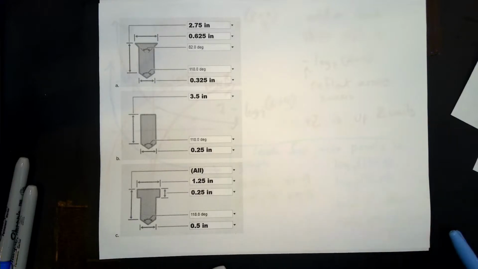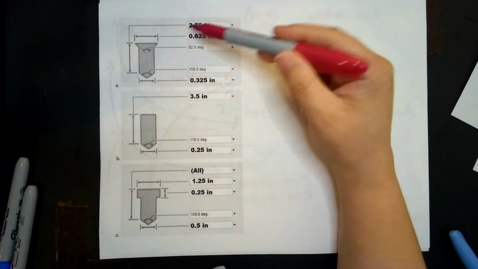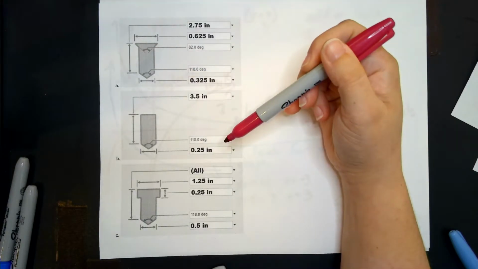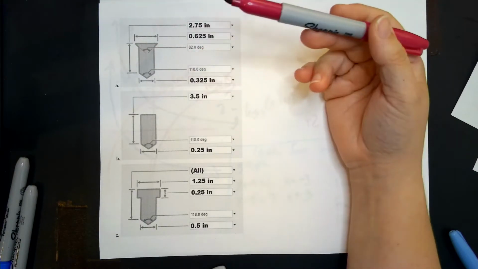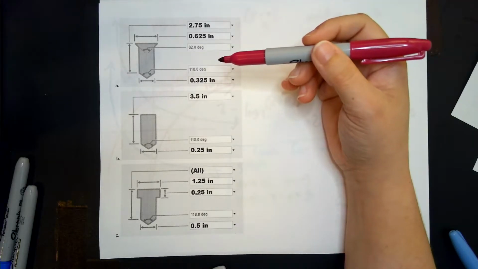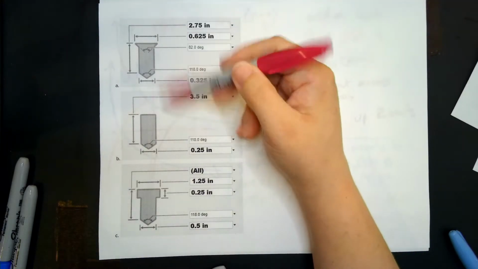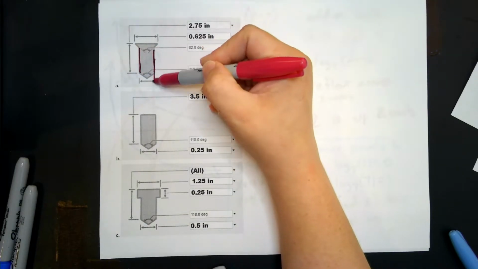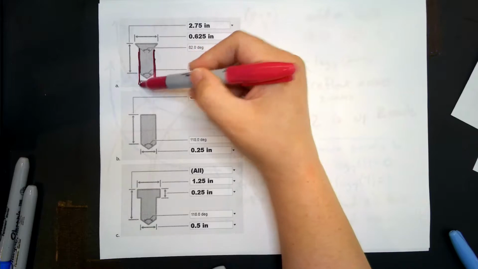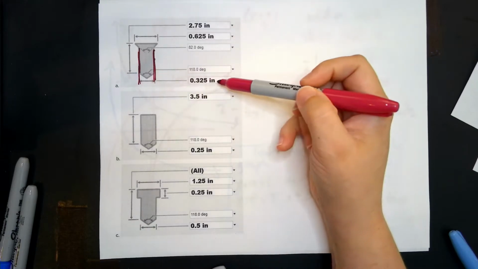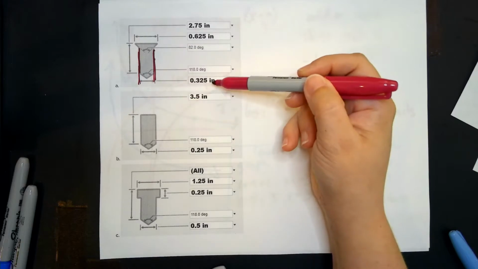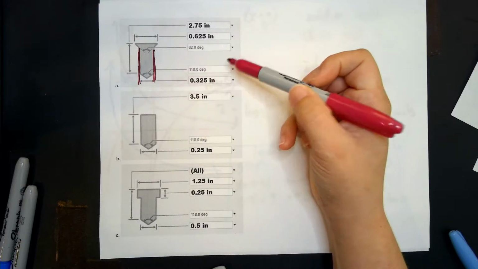And so here's an example. Let's say I've got this kind of hole right here. One of the first things you look for is really just the diameter of the hole the majority of the way through. So that's the diameter between here and here. And the way these are all set up, that's notated at the bottom here. That distance between the two walls of the hole is, in this case, 0.325 inches.